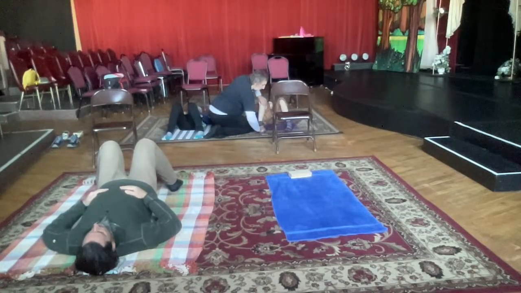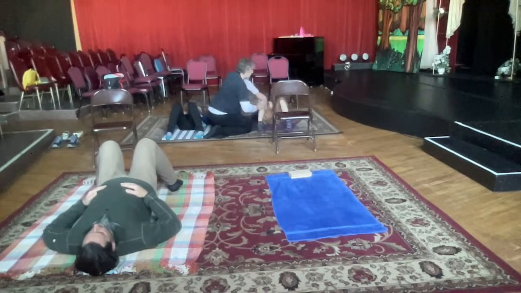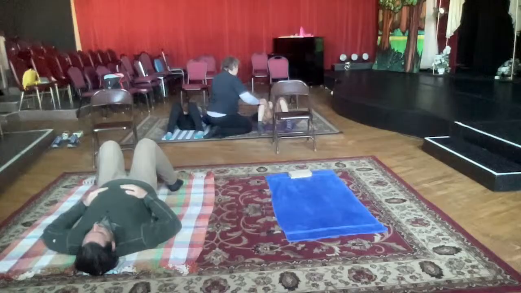And later on, when we're playing with this, when we're sitting down, you need to remember that feeling. This is your knee. That's your femur.